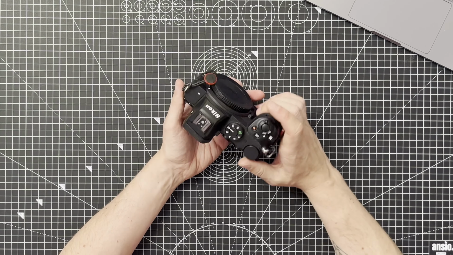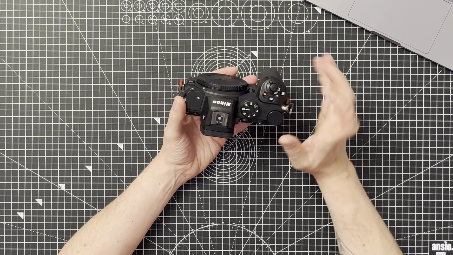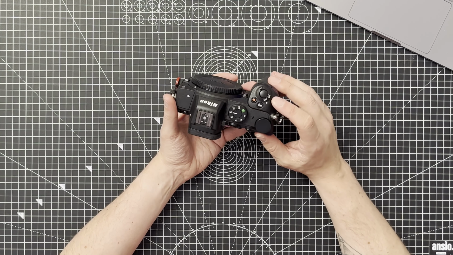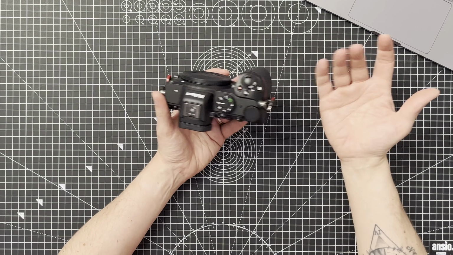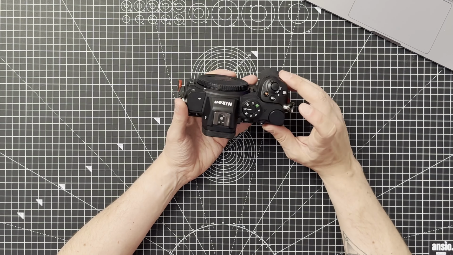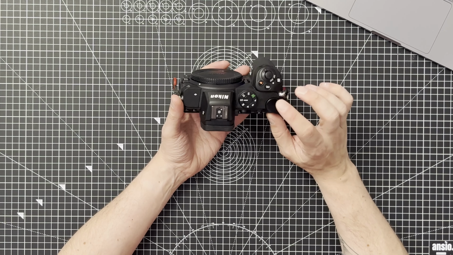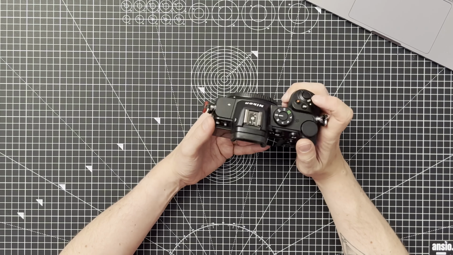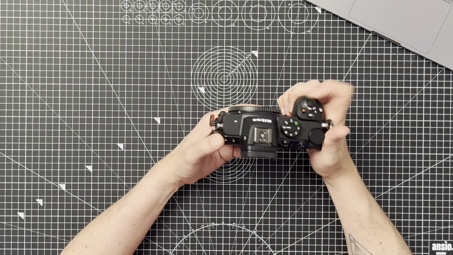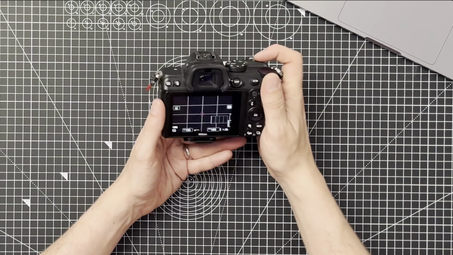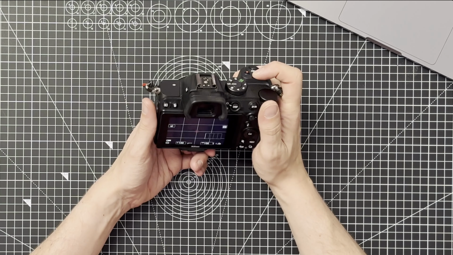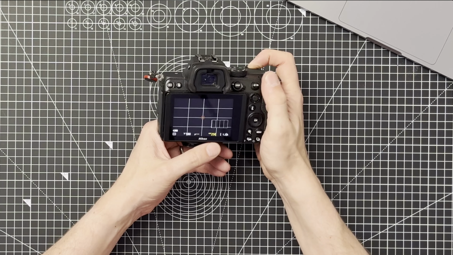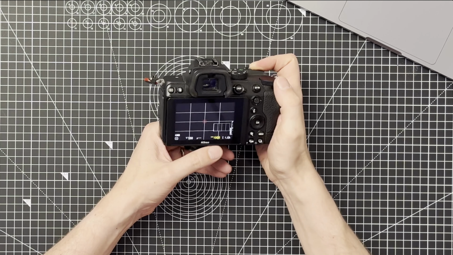Okay, so let's start with a few of these buttons that can't be customized. Like I said, you've got your record, ISO, and exposure compensation. Record just records video basically. You can slightly customize your ISO and your exposure compensation. Let me just turn this on. So you can see on the back here, if I press the ISO button, it becomes yellow on the back, and then I can scroll through and change my ISO to whatever I want it to be.